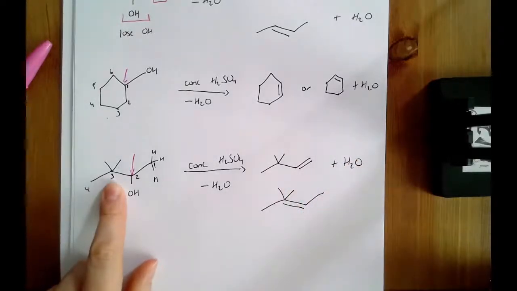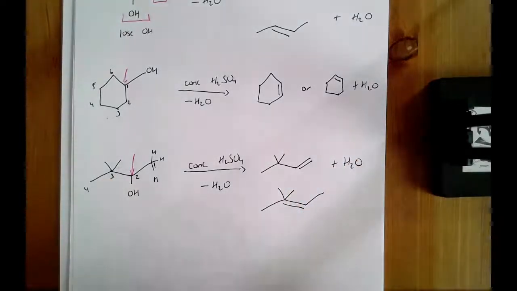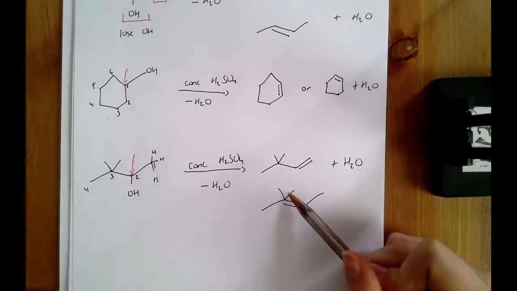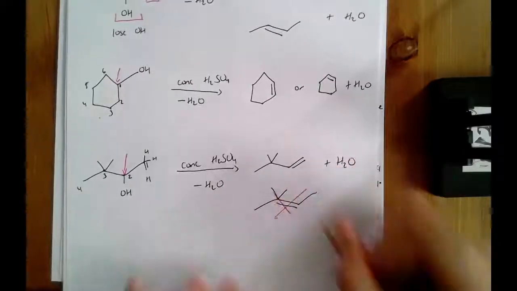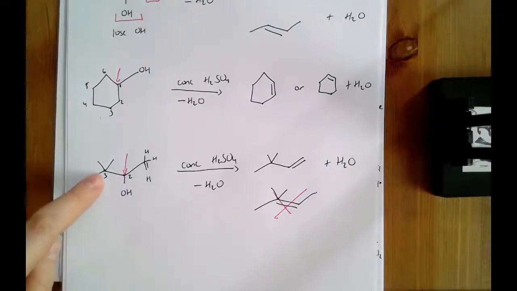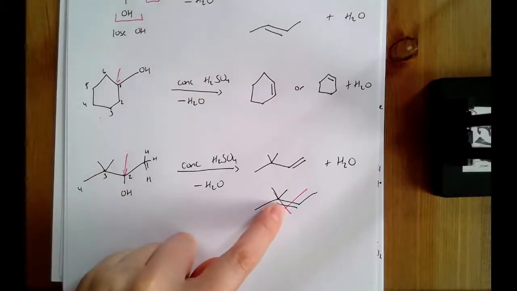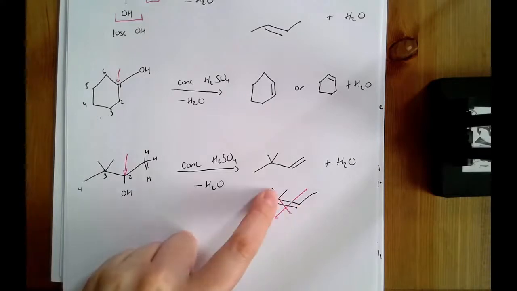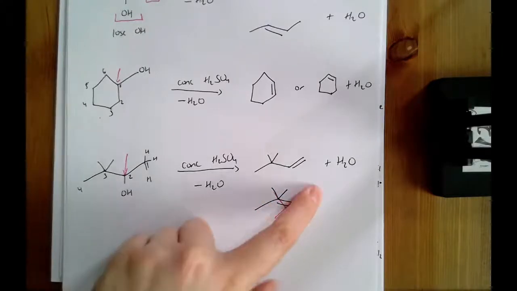Sometimes I will see something that looks like this, where you remove the OH, you try and put a double bond between carbon 2 and carbon 3, but look at what you've drawn. Carbon 3 now has 1, 2, 3, 4, 5 bonds. That cannot happen. Carbon 3 doesn't have a hydrogen to lose, so I can't draw a double bond between carbon 2 and 3. It has to be between carbon 2 and carbon 1.